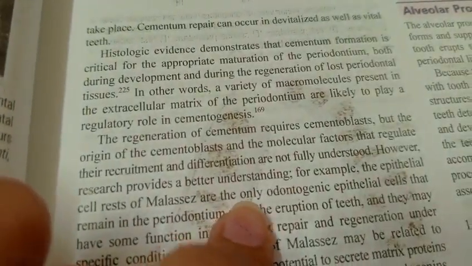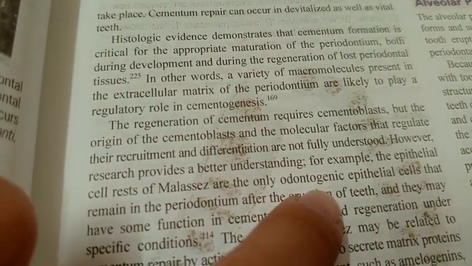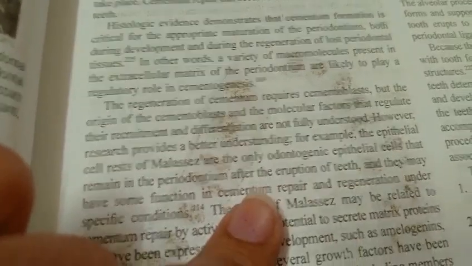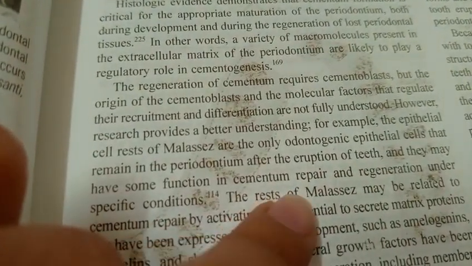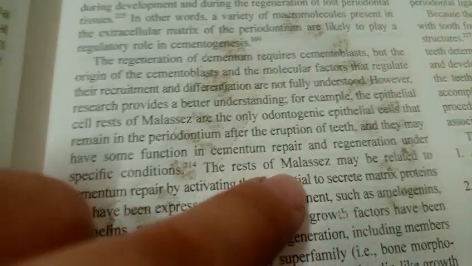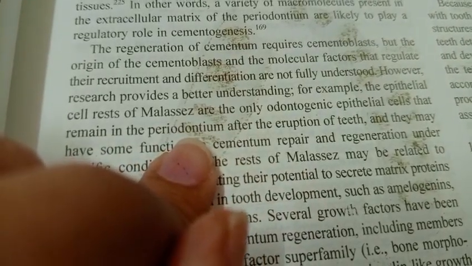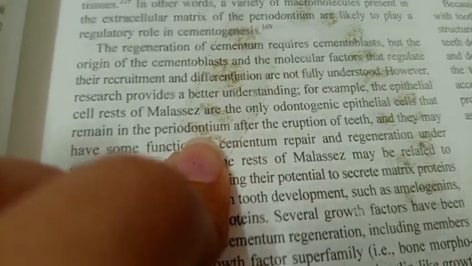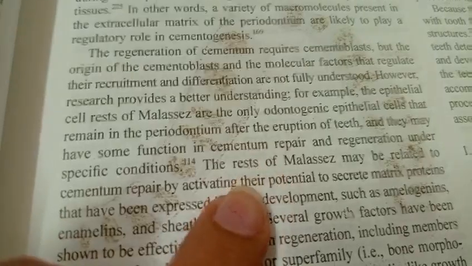However, for better understanding, they say that the cell rests of Malassez are the only odontogenic epithelial cells that remain in the periodontium after the eruption of teeth, and they may have a function in cementum repair and regeneration under specific conditions. They are the only cells that are left, so they help in repair and regeneration under specific conditions.